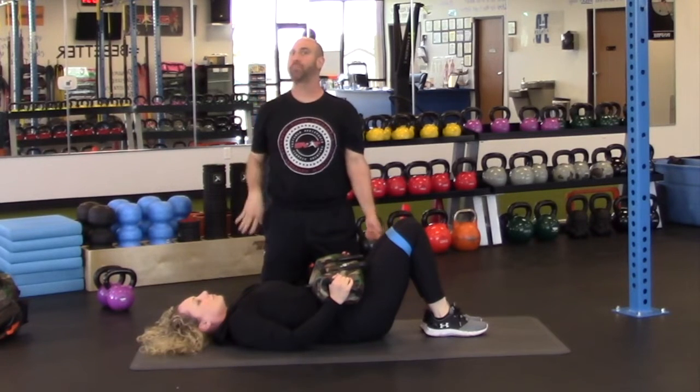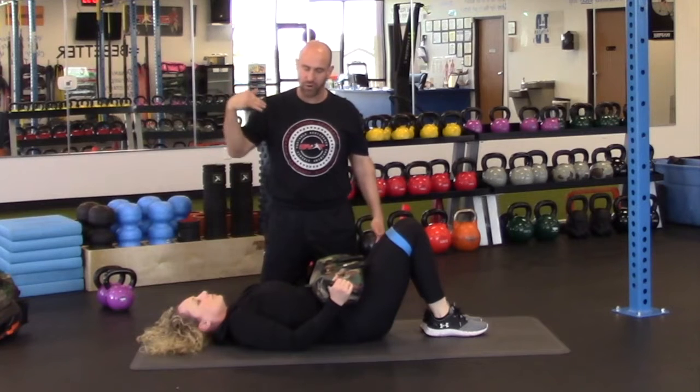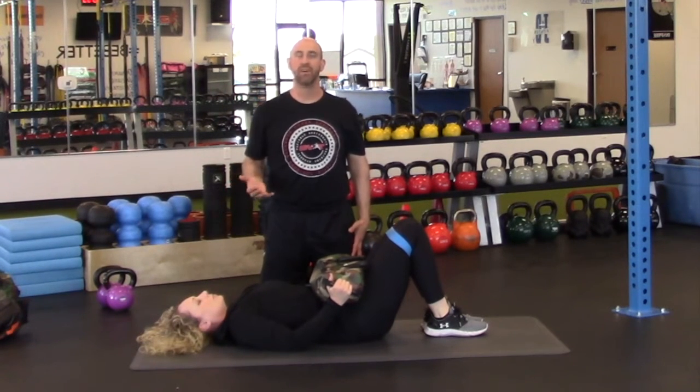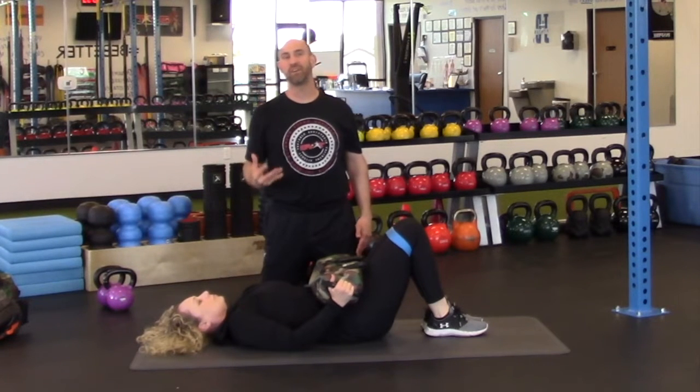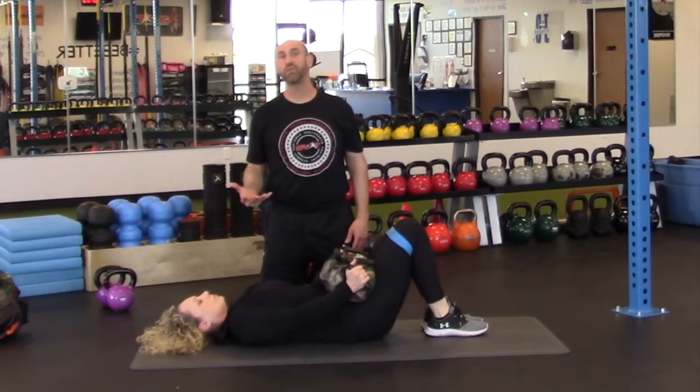If you can tell, we're going a bit lift and chop here, to create a chain reaction through the shoulder, core, and hip. The same way we're designed for locomotion. So we're starting to tap into some fundamental movement patterns of gait. So again, super important, super useful for your clients.